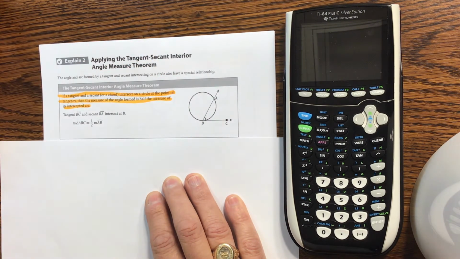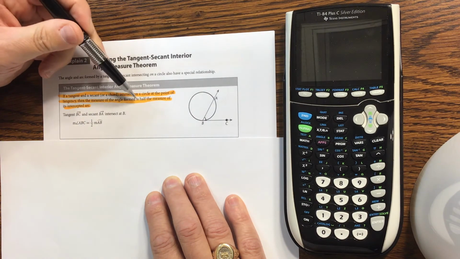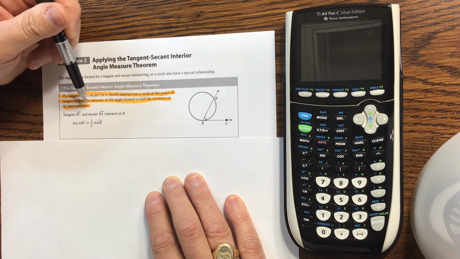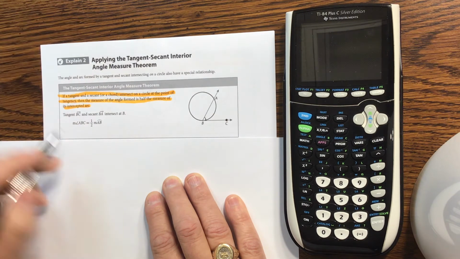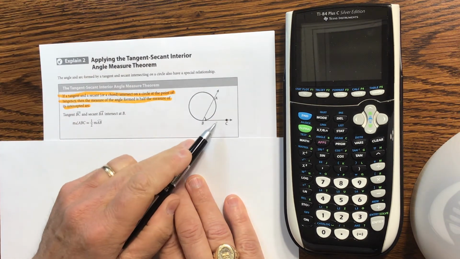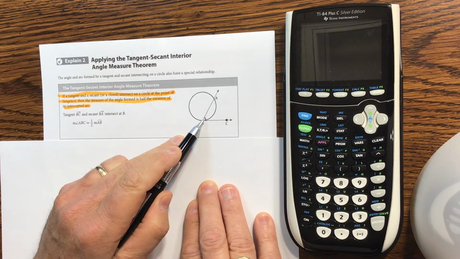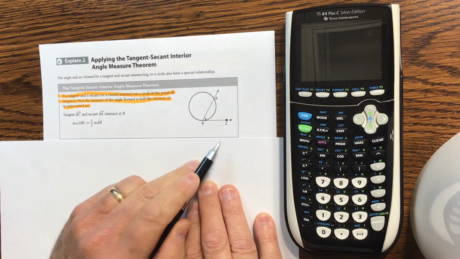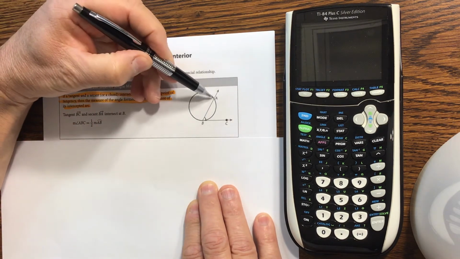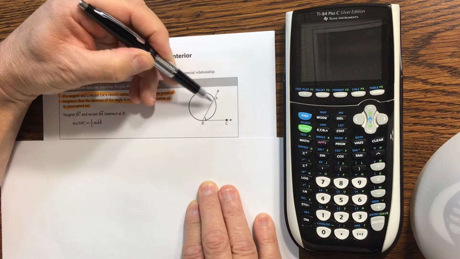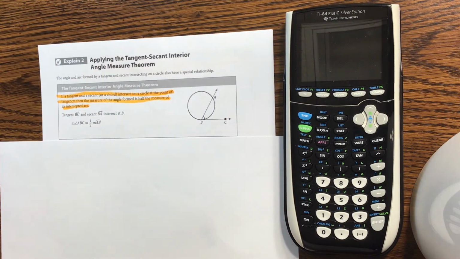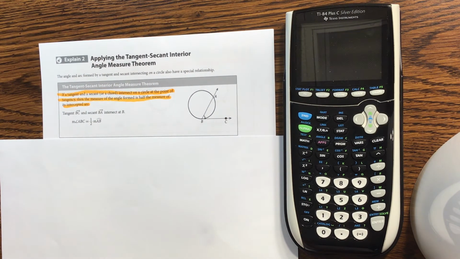The measure of this angle formed is half the measure of the intercepted arc. So you can figure that out. So the measure of ABC, this angle right here, equals 1/2 the arc of AB. All right. Like I said, these are not that hard. You just got to sit down and ask yourself, which scenario am I dealing with here?